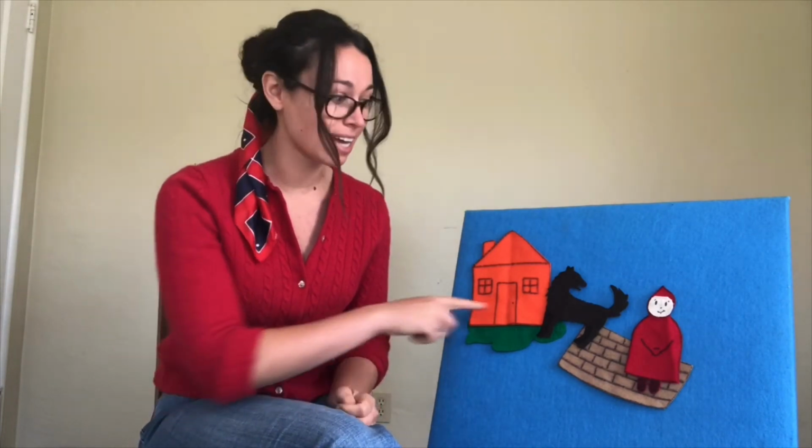Now at this, Little Red Riding Hood realized that it wasn't her grandmother in the bed after all, but the wolf. And so she screamed and she ran out of the house as quickly as she could back down the brick path with the wolf close behind her. Now at this moment, the grandmother was coming back from her errand and she had brought her rolling pin with her. And she saw the wolf chasing her little granddaughter.